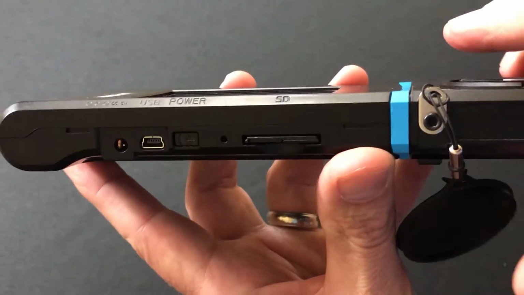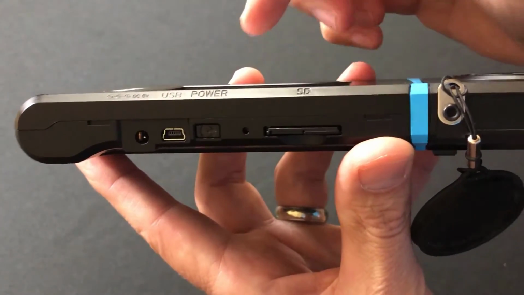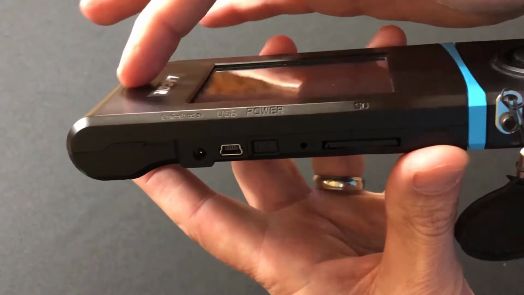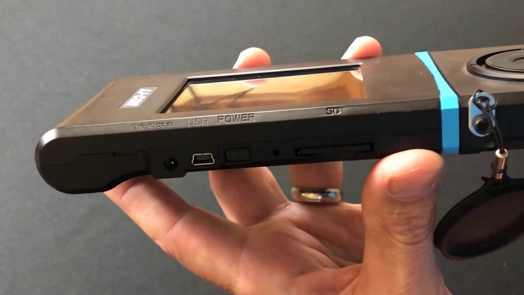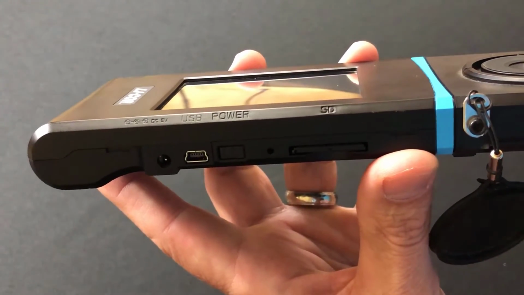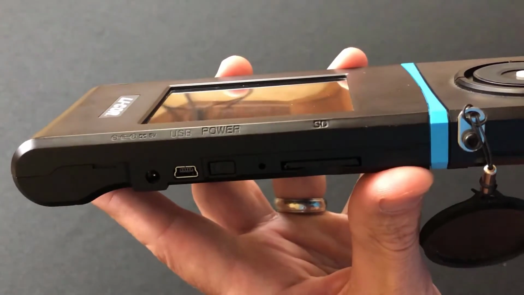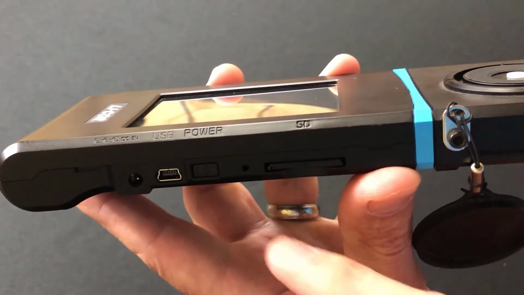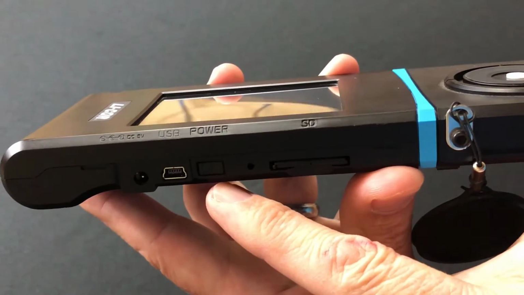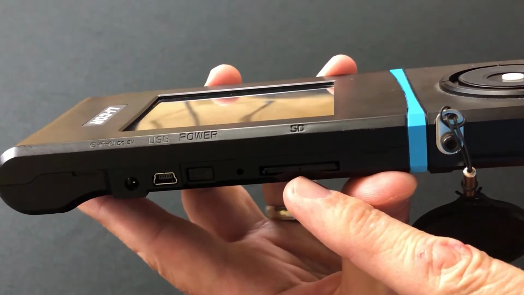On this flip side here, you can see we have a power port. That allows us to charge a lithium-ion battery that's in here that allows us to give over 5 hours of portable measurements. We have a USB port for connecting to a computer and transferring data and files back and forth. Here we have the power button, and here is the SD port.